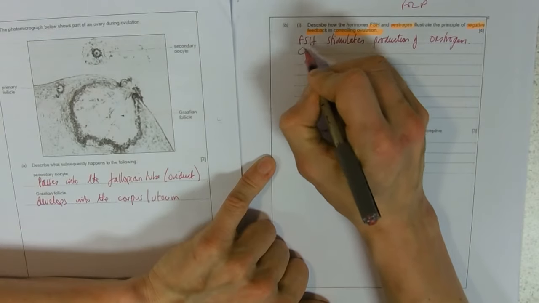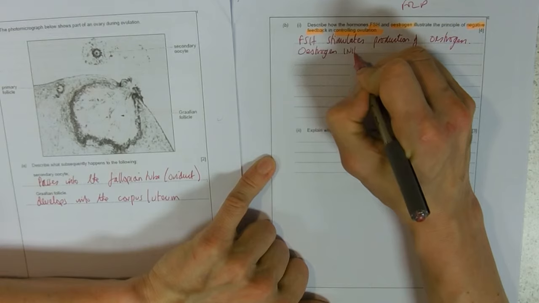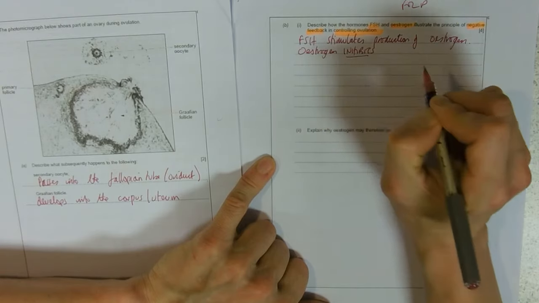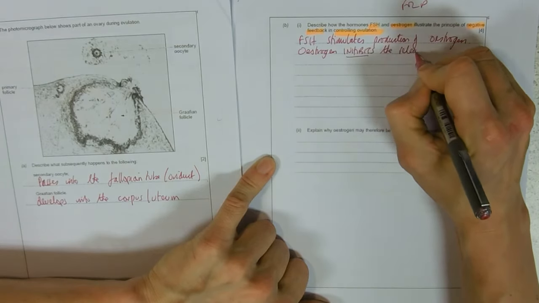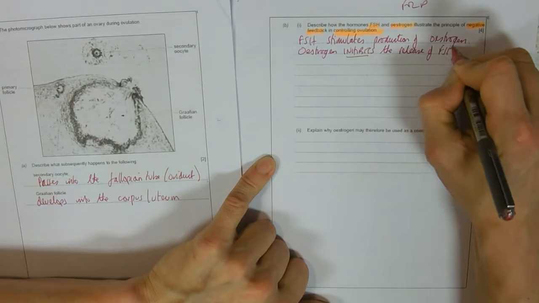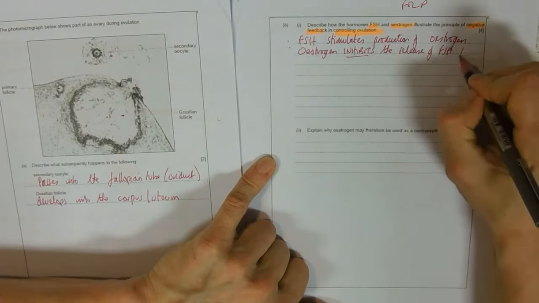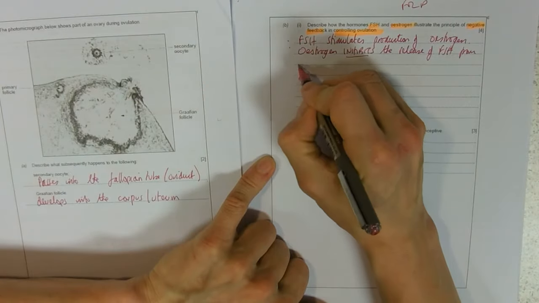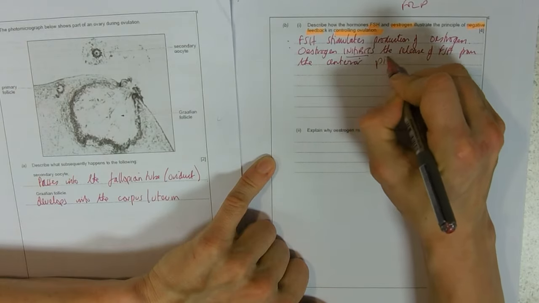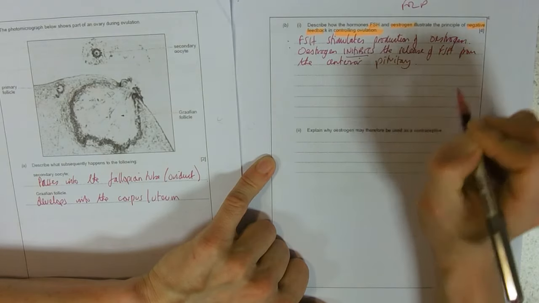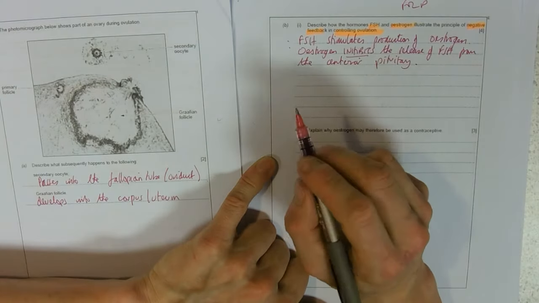So estrogen inhibits the release of FSH, or production of FSH, or words to that effect, from the anterior pituitary. So they're actually going to give you another mark for remembering where it's from.